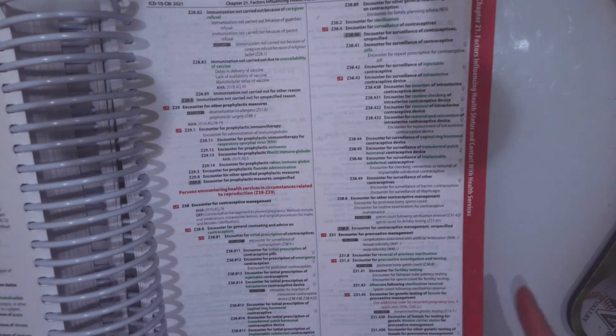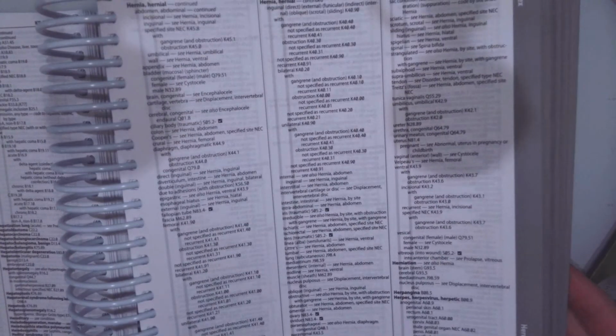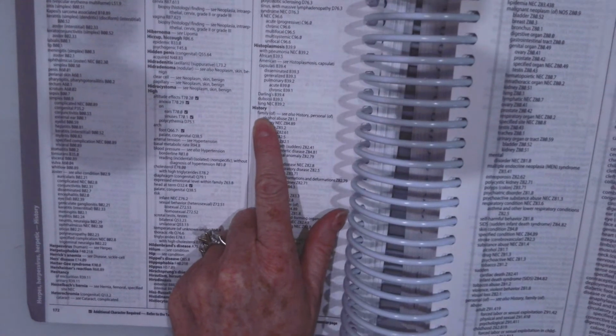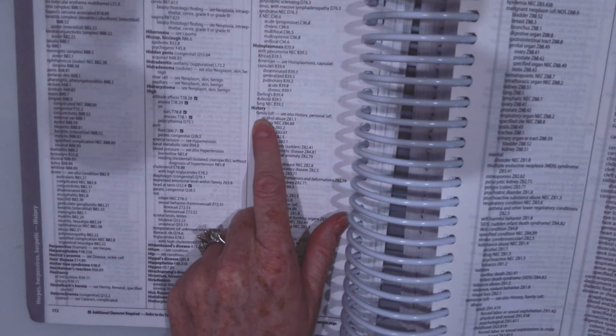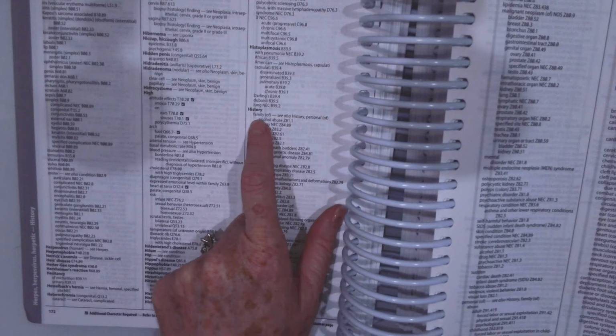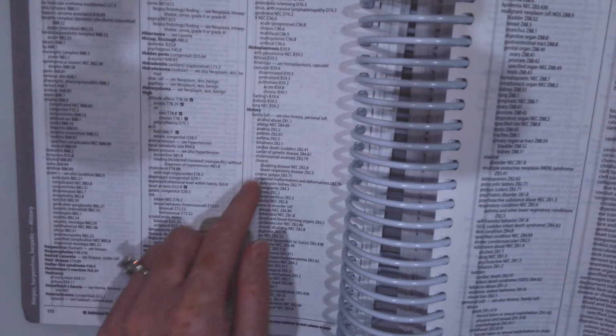One thing I want to point out in the alphabetical index that's very important when looking up Z codes is the history of section. History of, we can see it starts right here. What I want to note is there's family history and there's personal history. These are not the same things, right? Family history is the family of the patient. Personal history is actually the patient's own history.